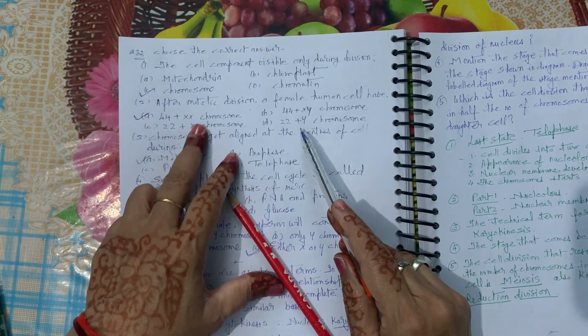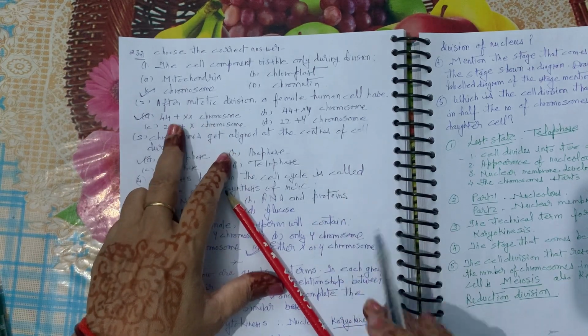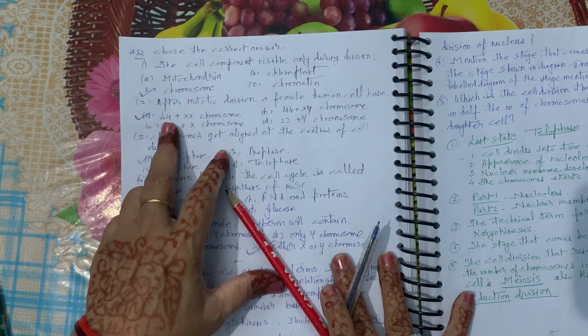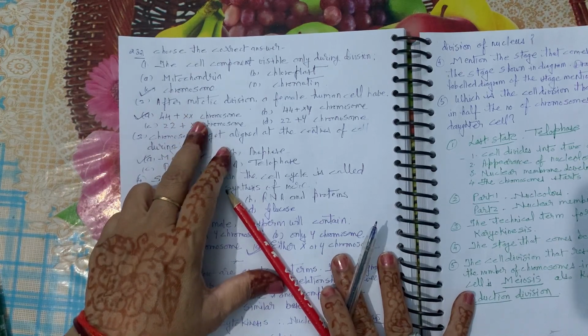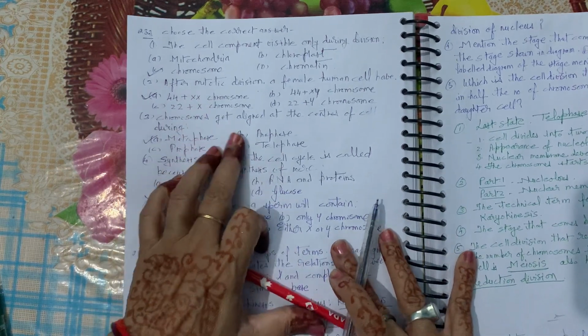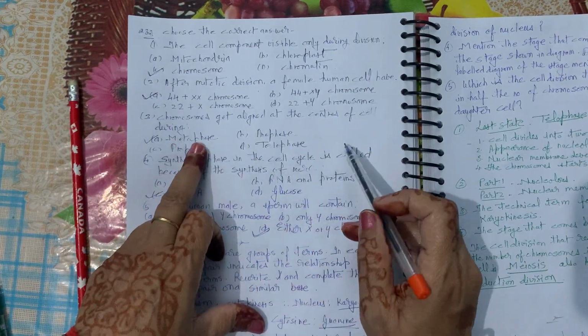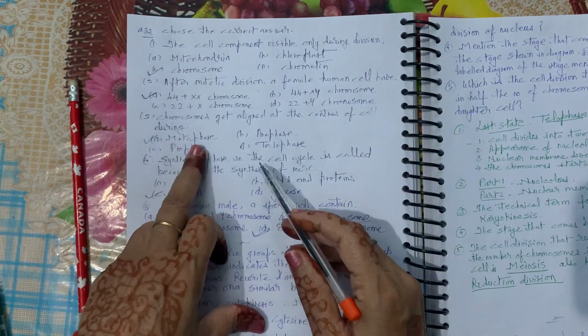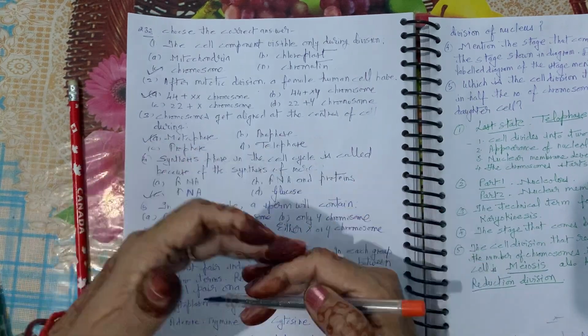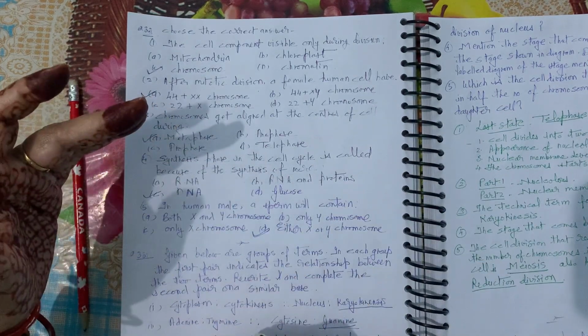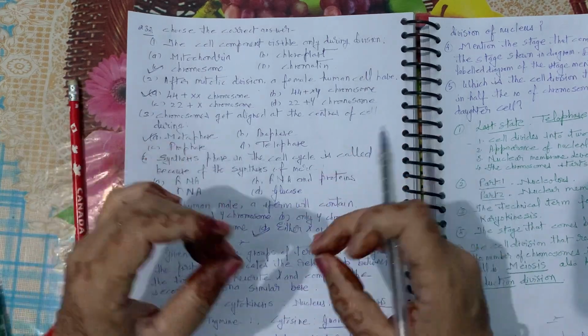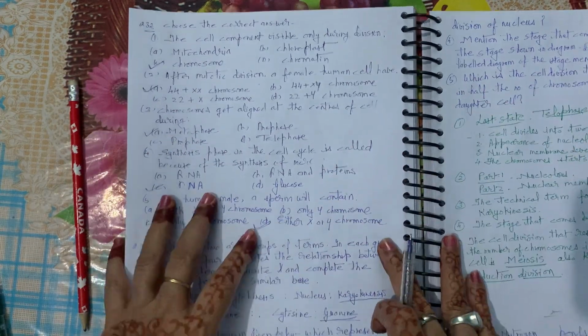So it is both X, in 23 pairs. 44 plus 2 is 46, and 46 means 23 pairs. Chromosomes get aligned at the center of the cell during which stage? In the metaphase stage. In anaphase, they duplicate and start moving apart. In prophase they condense. In telophase they form two cells again.